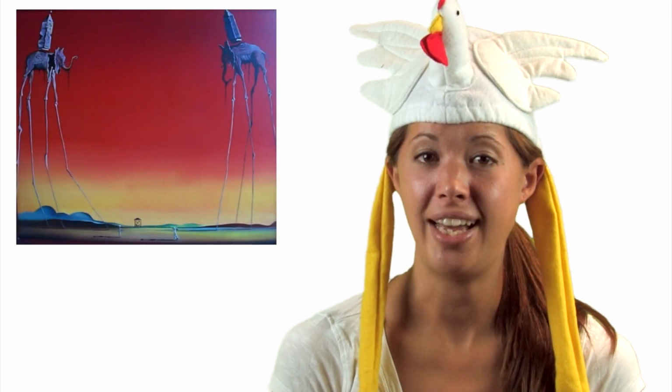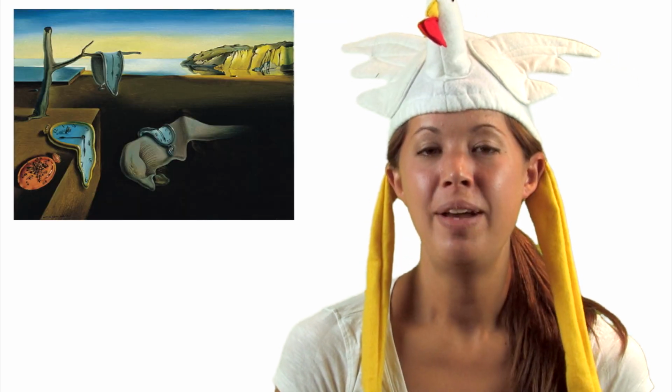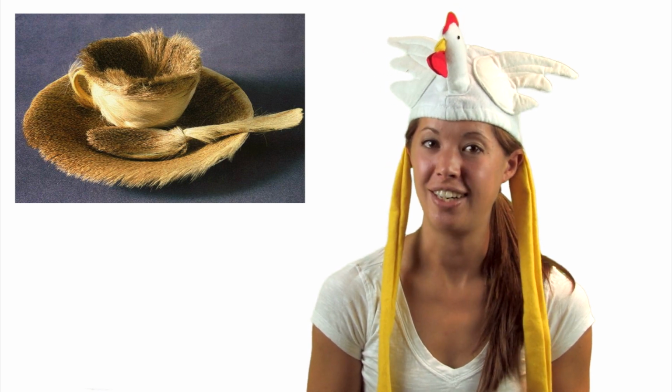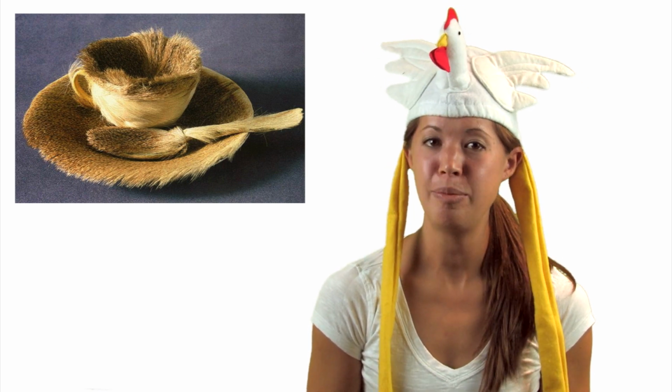Surrealist works were almost always abstractions, containing distorted but recognizable objects like an elephant with impossibly long legs or melting clocks. Many images seem as though they are straight out of the dream world, like a sunset hatching from a cracked egg, the sun playing a part as the egg's yolk. There were many sculptors working in the Surrealist style as well. One of my favorites is a piece by Meret Oppenheim, who covered a cup, saucer, and spoon with fur. Very strange, yet visually stimulating.